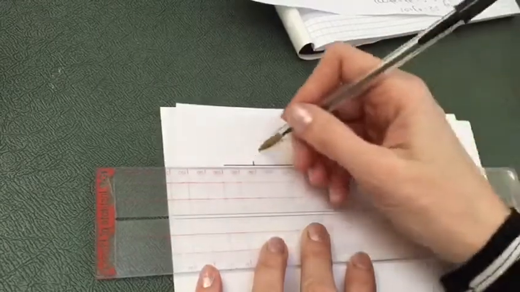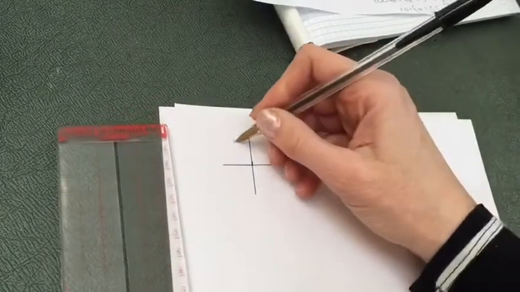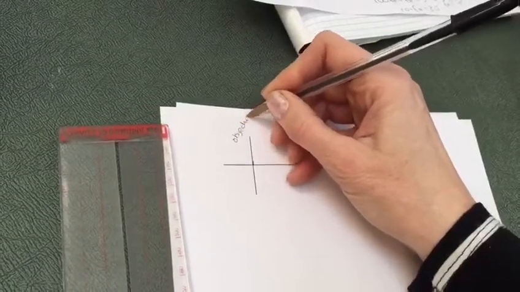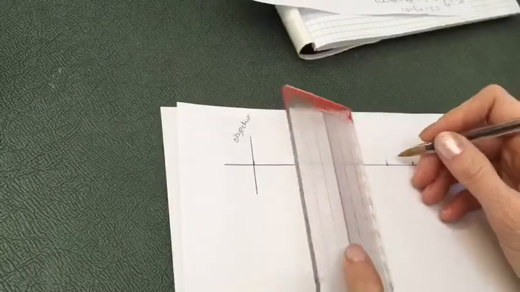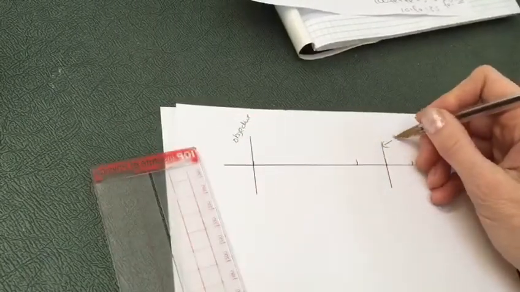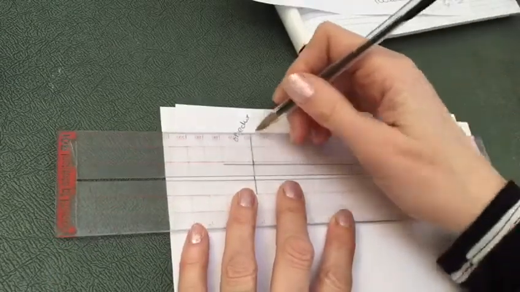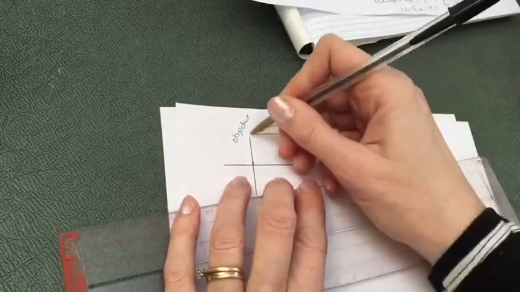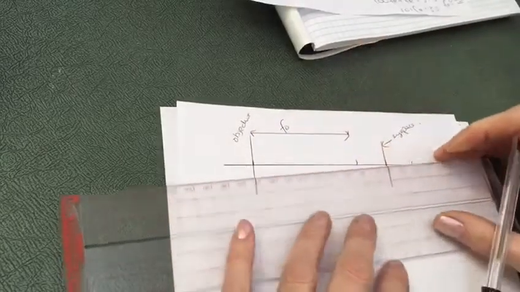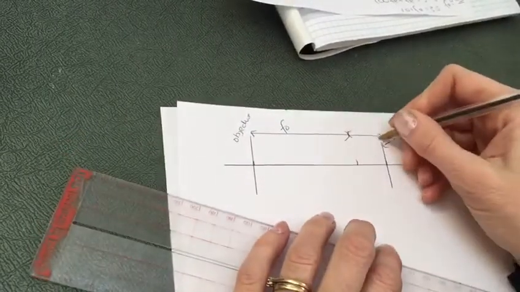So this is going to be your objective, where the light is going to come in. And this one is going to be your eyepiece, where you're going to receive the light. Now this length from here to that point is the focal length of your objective. And this one is the focal length of your eyepiece.